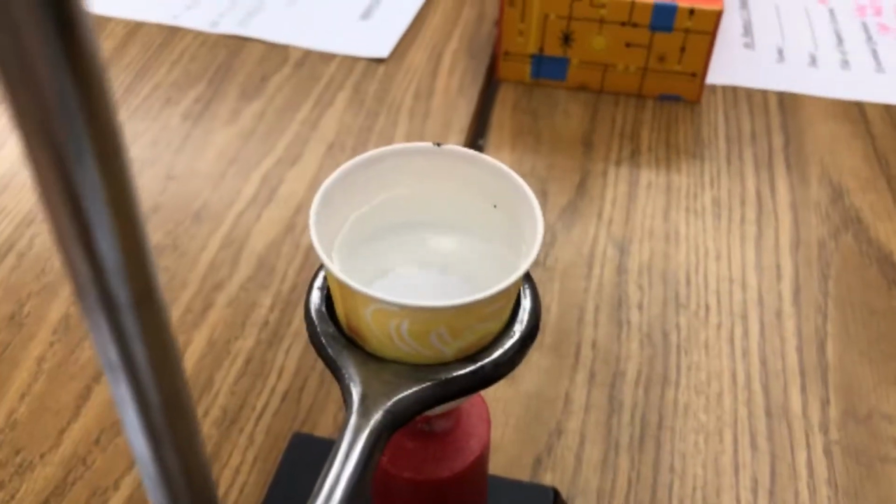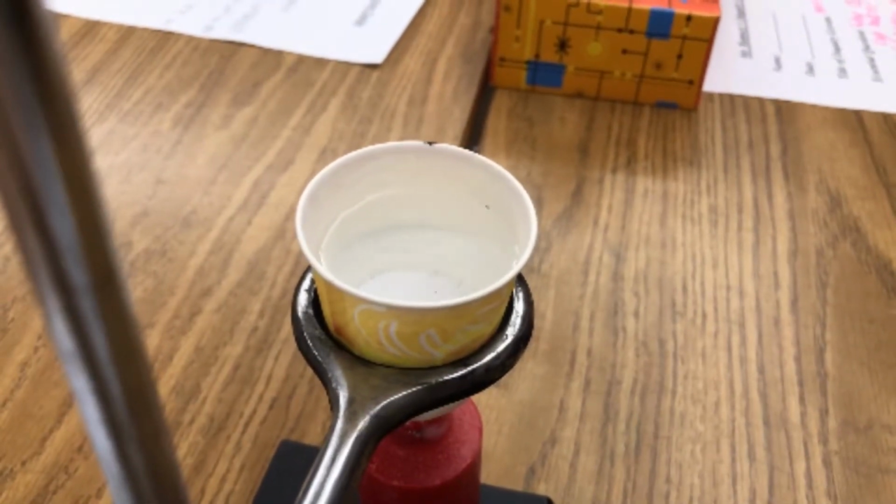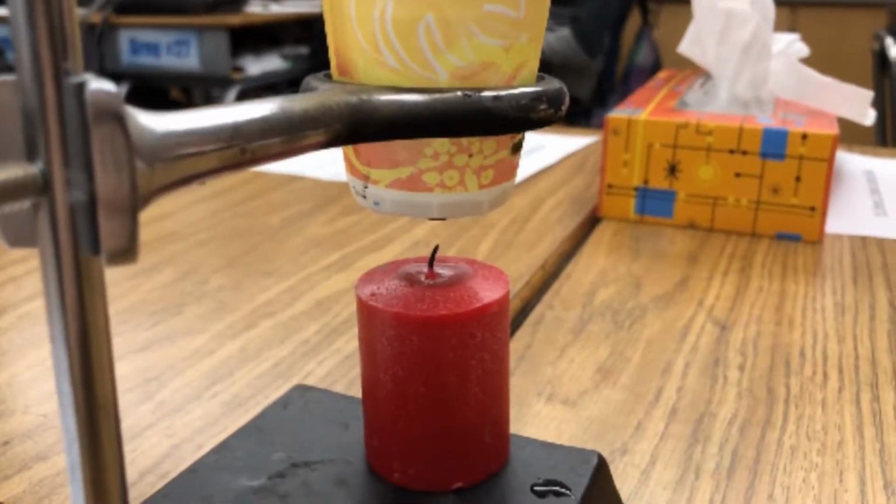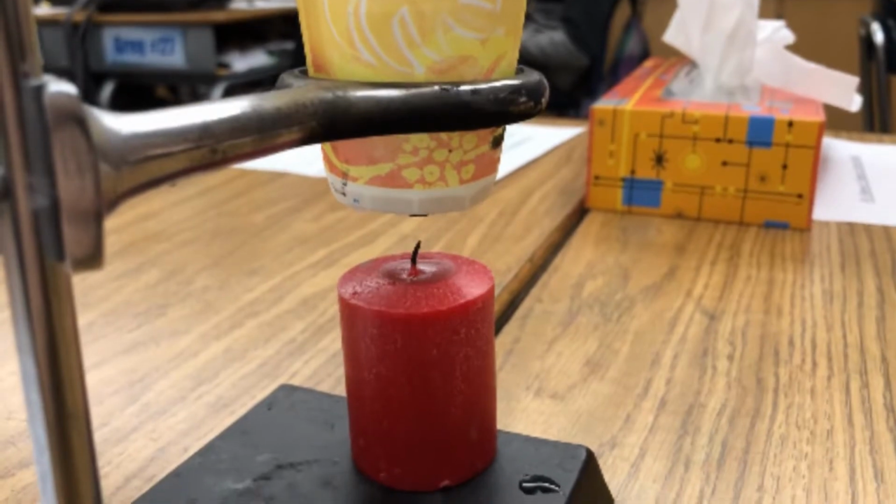Okay, you guys, we're going to have a paper cup over a candle. We want to see if the water in the cup today will come to a boil, or if the candle underneath the cup will cause the paper cup to catch on fire.